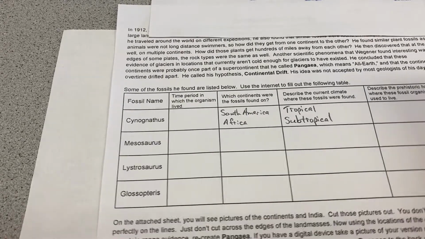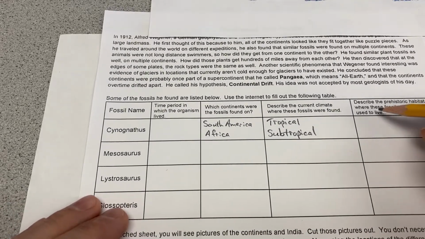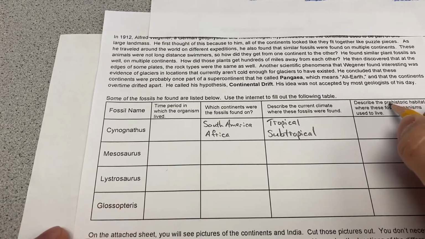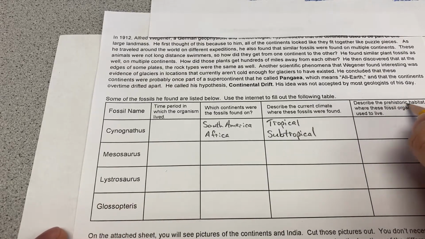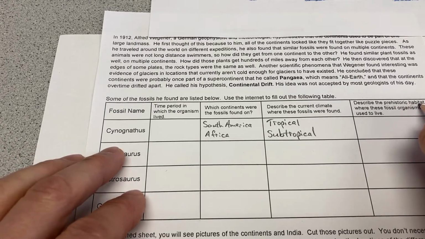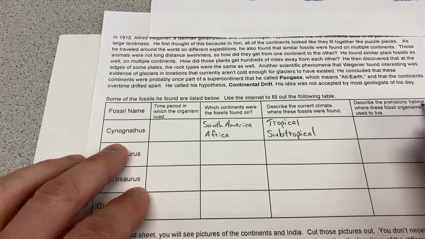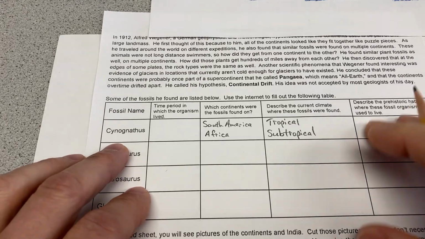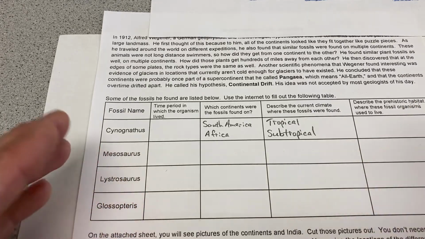Describe the prehistoric habitat where these fossil organisms used to live. What you're going to do here is another search online. You're going to look for the prehistoric habitat. So the easiest thing to do would be to look up Cynognathus habitat on Google, and it's probably going to spit out kind of just where it's at. So what we're talking about here for habitat is, did it live in ponds and lakes?